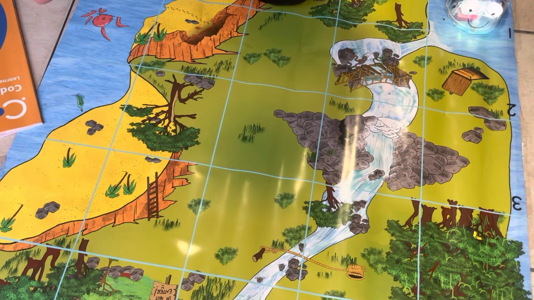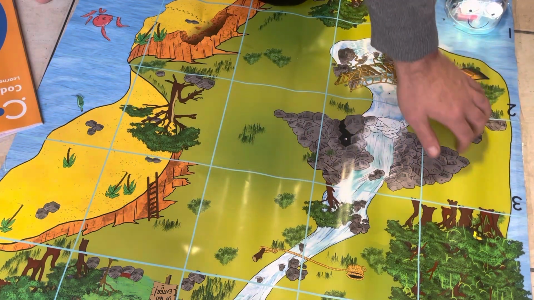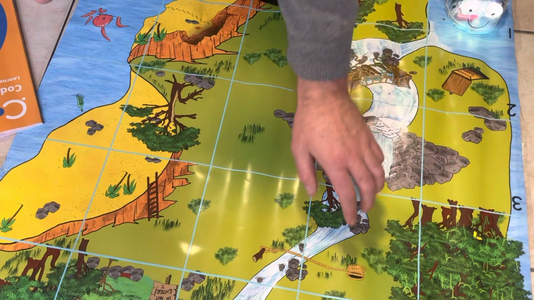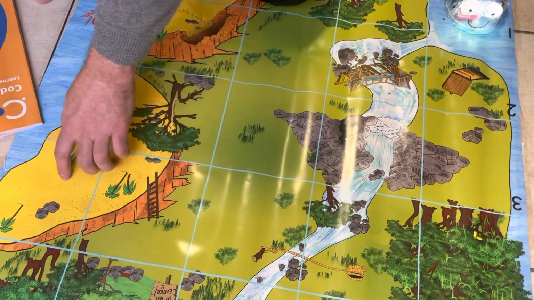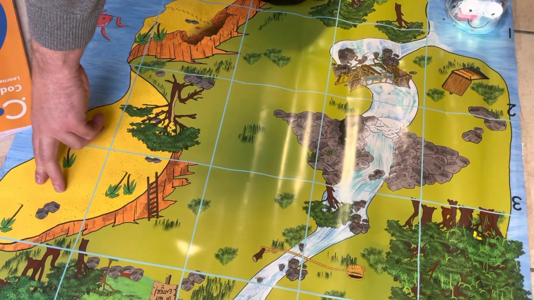Okay, after the Blue-Bot has been programmed to move 3 steps forward, we're going to ask the learners to add to the algorithm to move the Blue-Bot 4 steps to the right. So if I'm looking at this map here, 1, 2, 3, then 1, 2, 3, 4. Ideally, we get the Blue-Bot to end up on the beach over here.